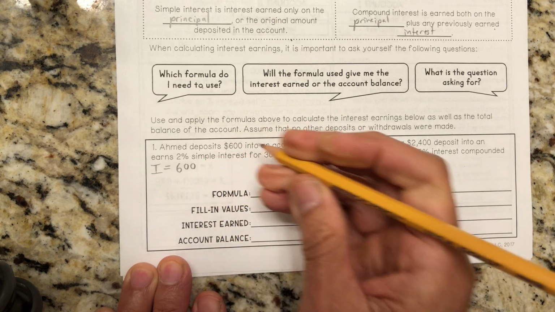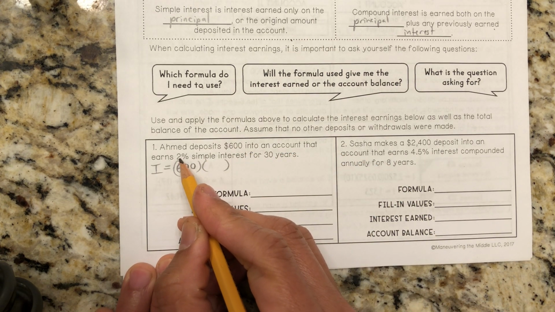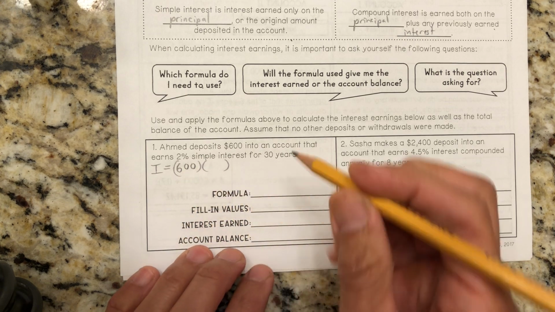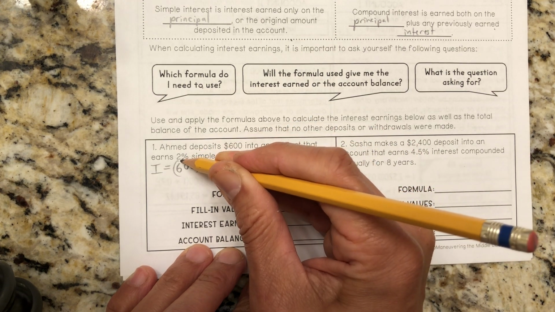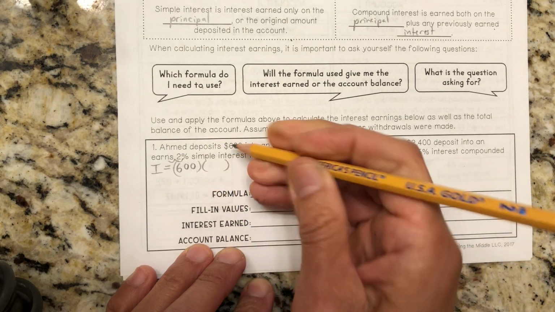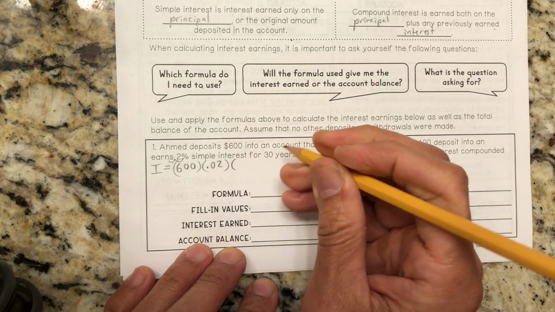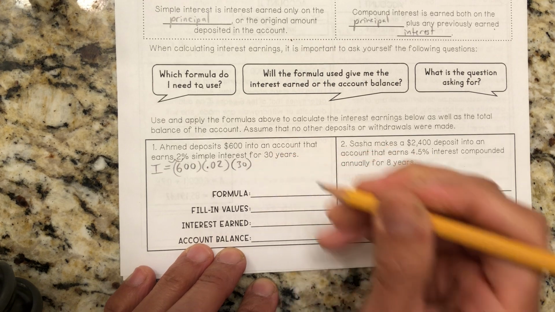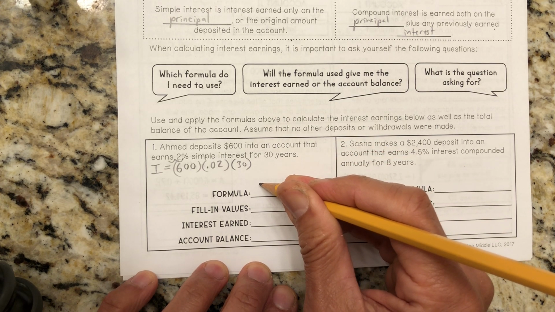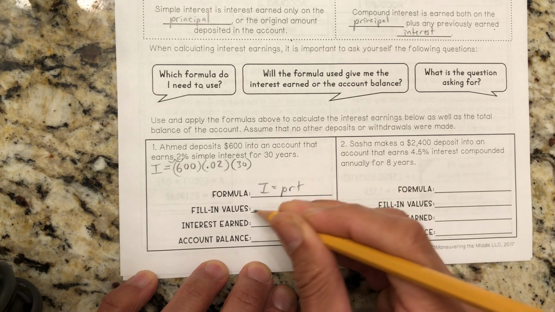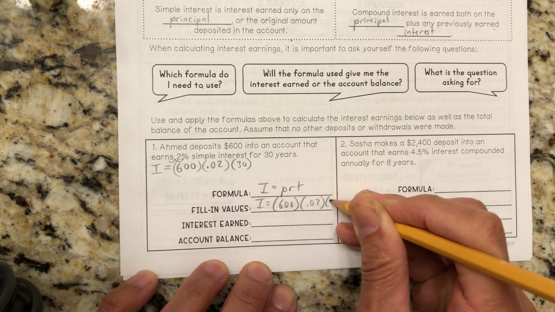We're going to have $600 times the rate. Remember that the rate is the percent, but we have to change this into a decimal in order to calculate it. So 2.0%, we've got to move that decimal over 2 spaces. So I'll just do that right here, as an illustration. And we get 0.02 as a decimal. And then we multiply that by the time, 30. So you type this into your calculator. Oh, you know what? I should be writing this down right here. So I fill in the values, 600 times 0.02 times 30.